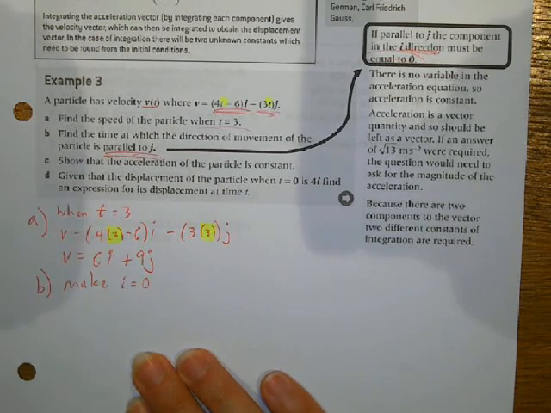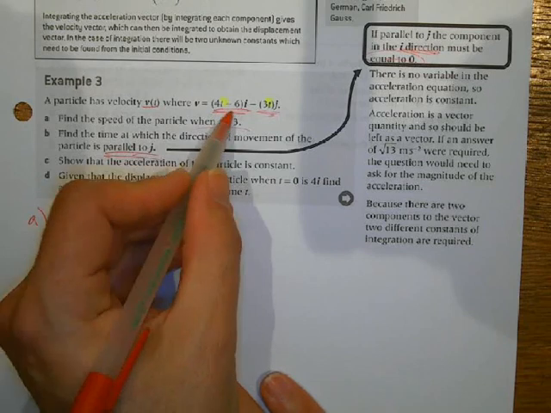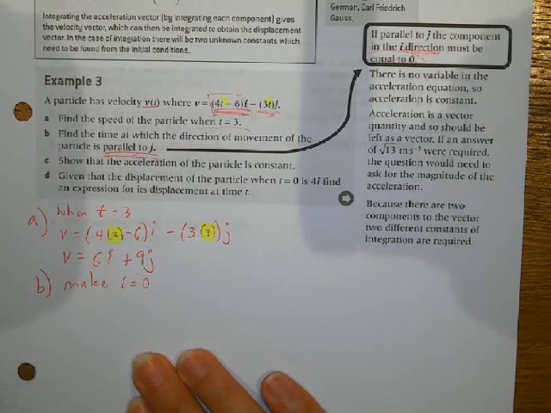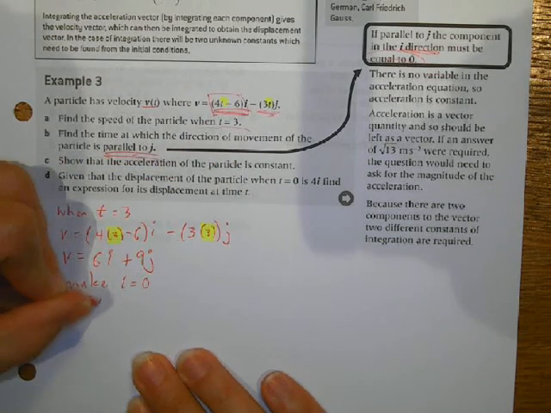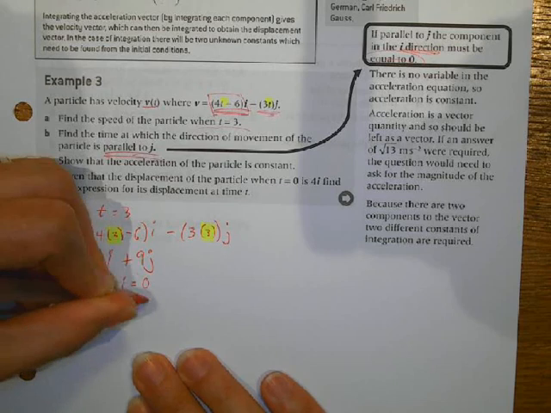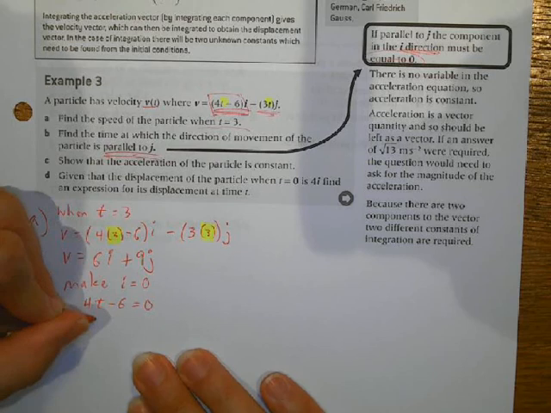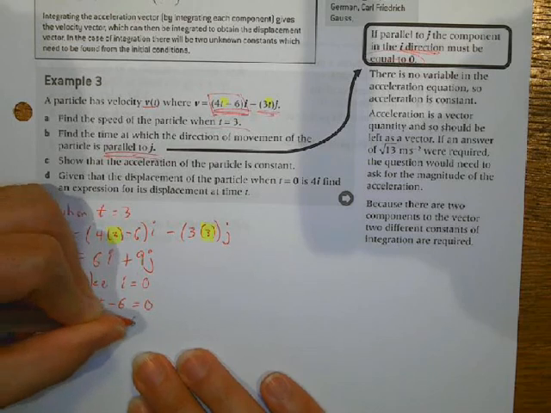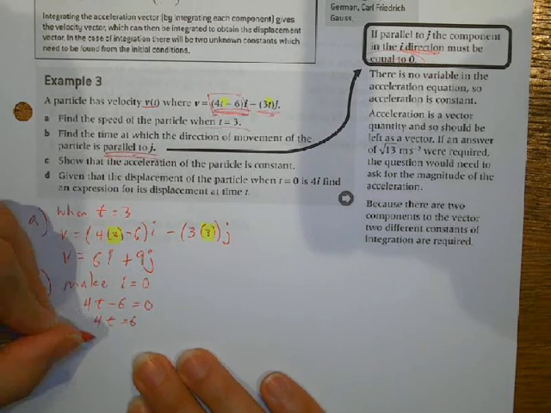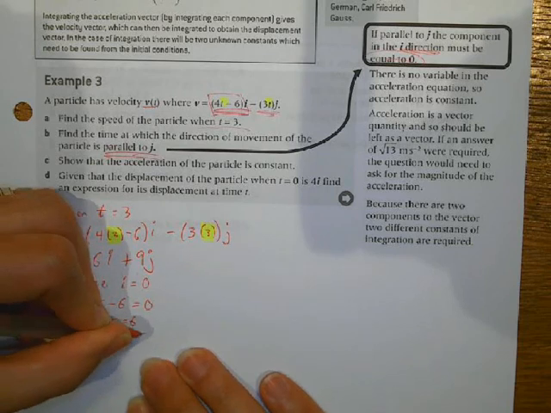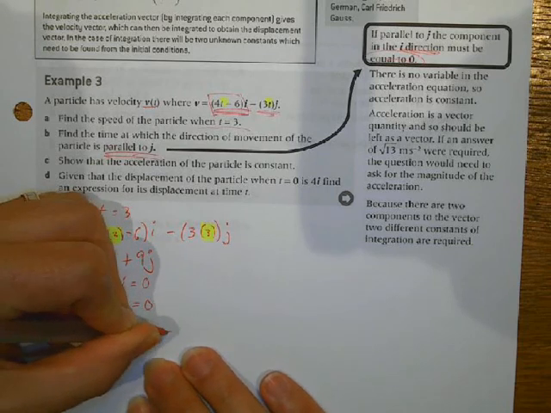The i component is 4t minus 6, right? So I'm going to make 4t minus 6 equal to 0, and add 6 on both sides. Divide by 4. So t is equal to 1.5 seconds.